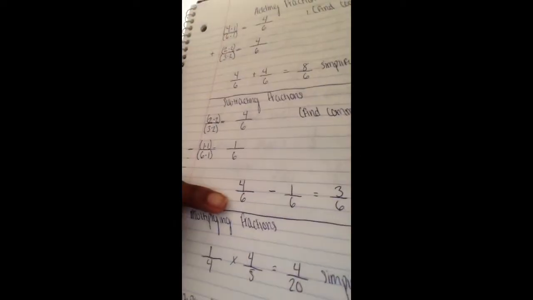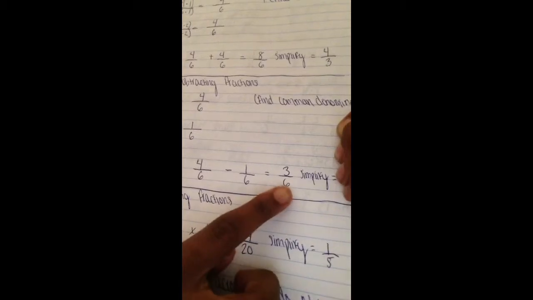So now that I got my new fractions, I can subtract. So I did 4/6 take away 1/6. See it? 4 take away 1 is 3, and you keep your same denominator. So I got 3/6. You can simplify that. I got 1/2. 3 goes into 3 one time, and 3 goes into 6 two times. So that's how I got 1/2.